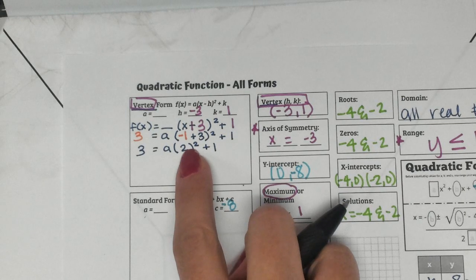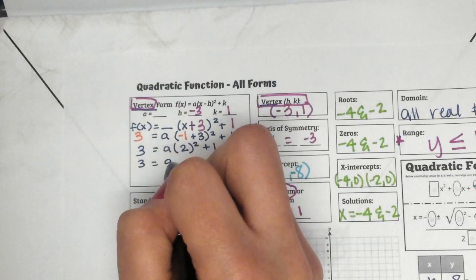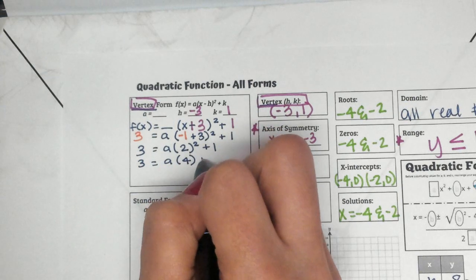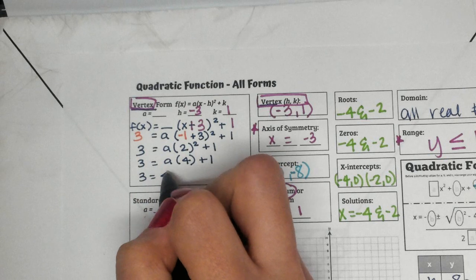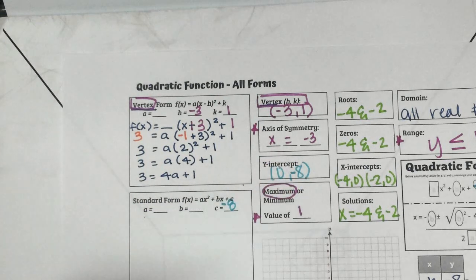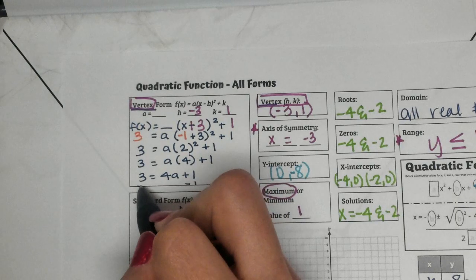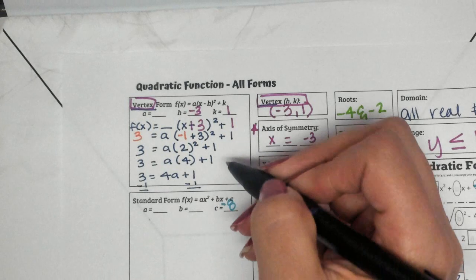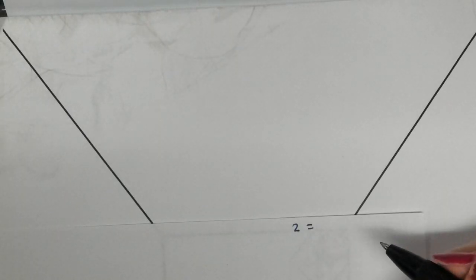Next, I do 2 squared, which is 4. So 3 equals A times 4 plus 1, which really can be written as 3 equals 4A plus 1. Okay, so now notice at this point it's a two-step equation where we take away 1 from both sides. I'm going to twist my paper so I have space, which gives me 2 equals, did I do something wrong?